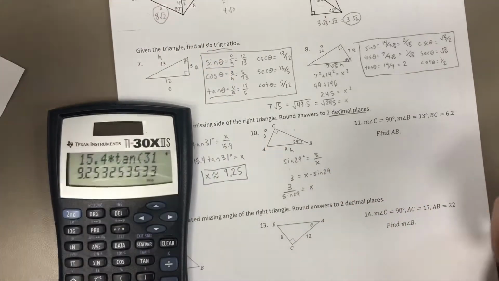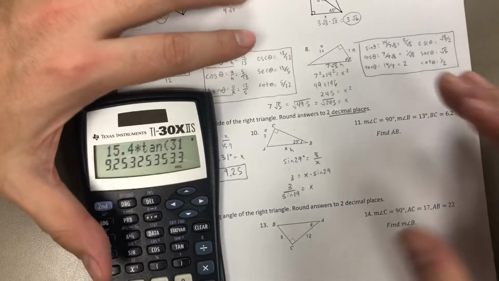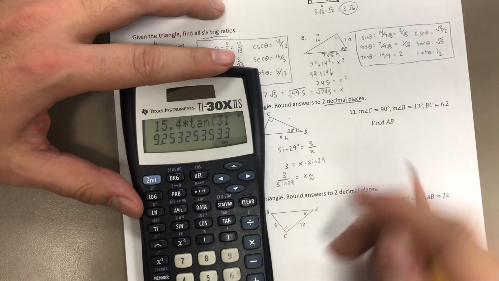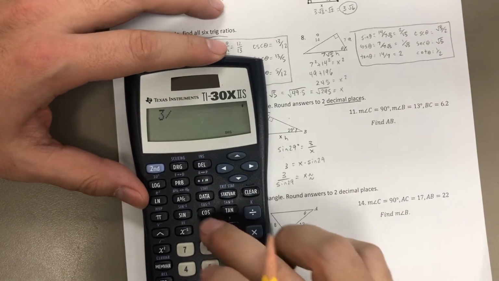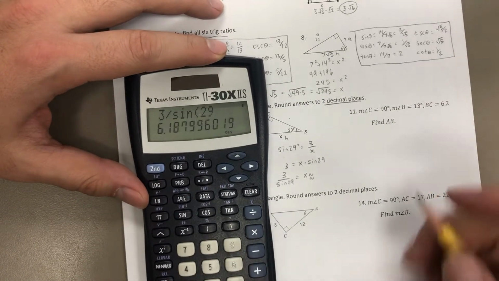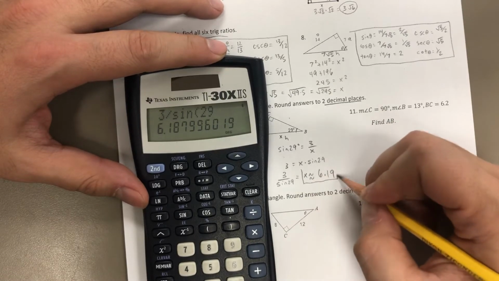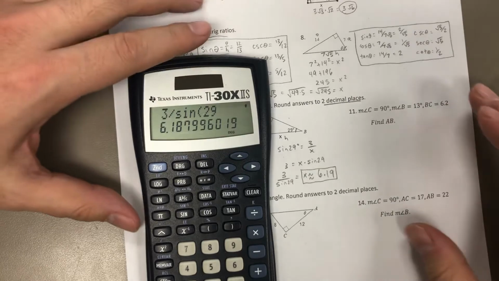If you switch them, then you get the right ratio. Anyways, so if I plug that into my calculator, let's see what we get. 3 divided by the sine of 29, you get 6.19. Okay, so there's our approximate answer to 2 decimal places.